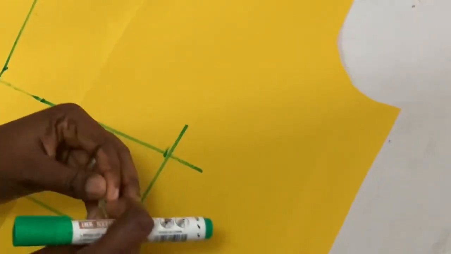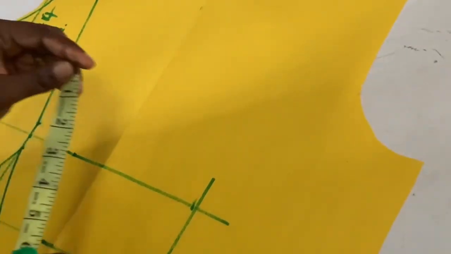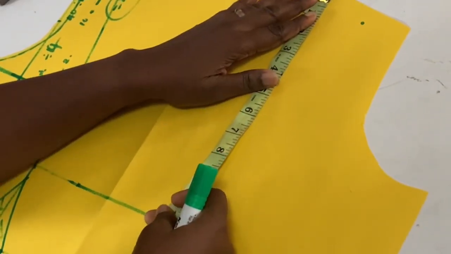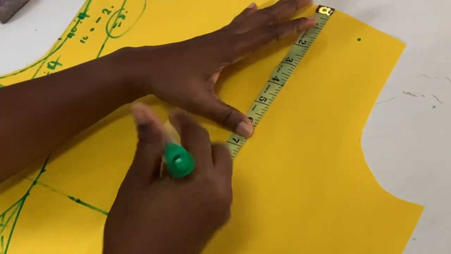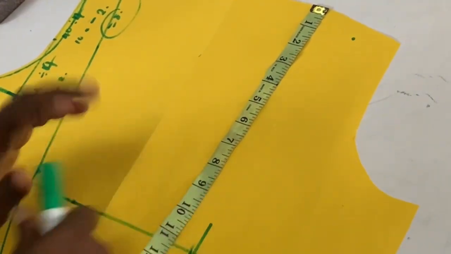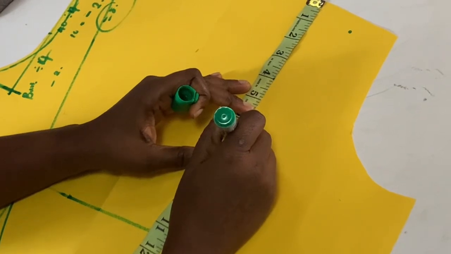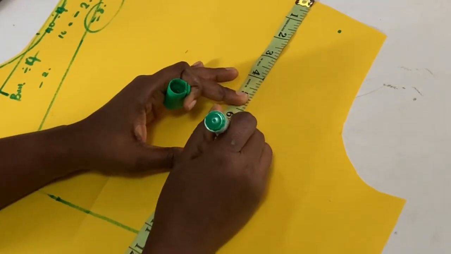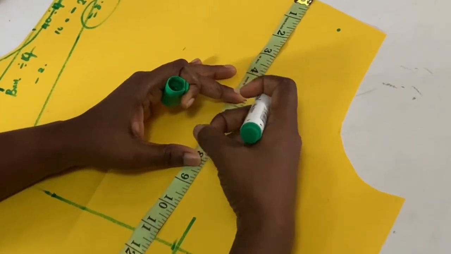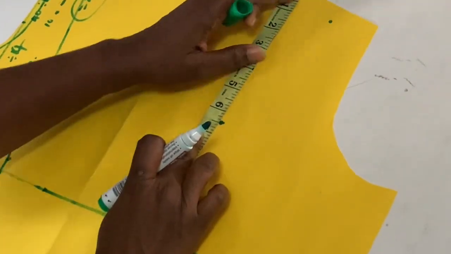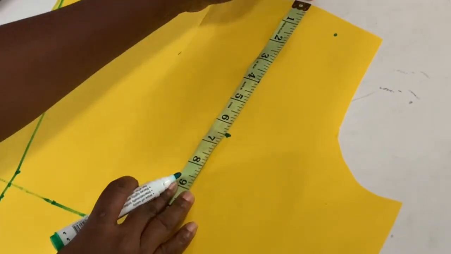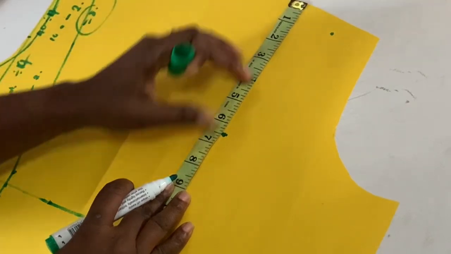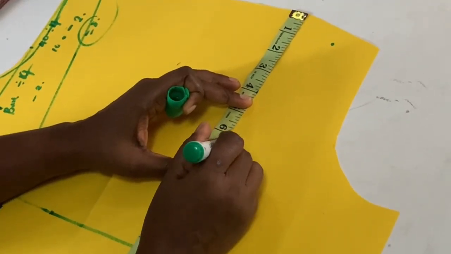So that other side, I dropped it. Our dropping is 7. So I'm taking 6.5, so by the time I hold it in, it rounds to 7. From the starting point, see my tape here, 6.5 I took.